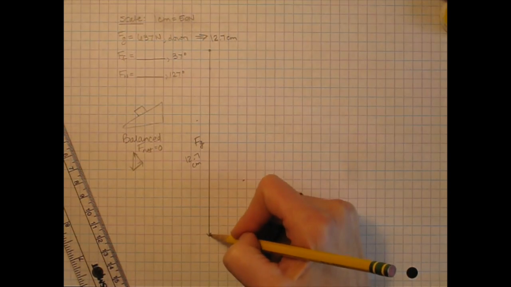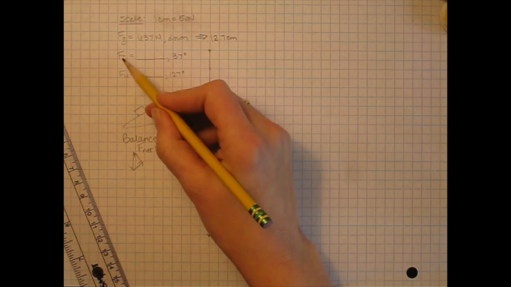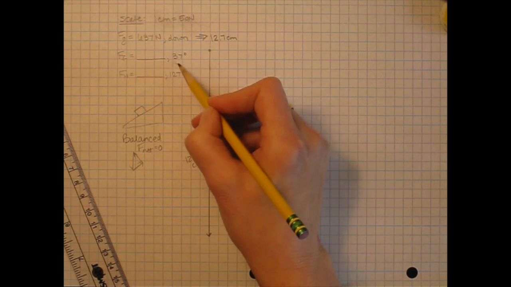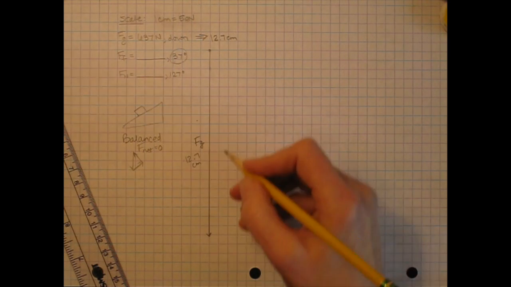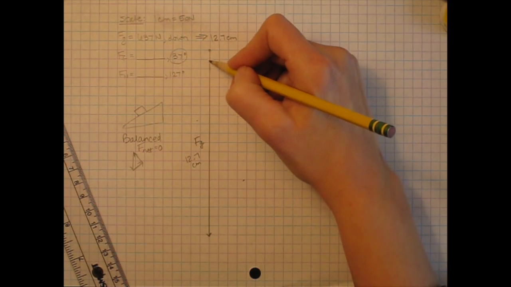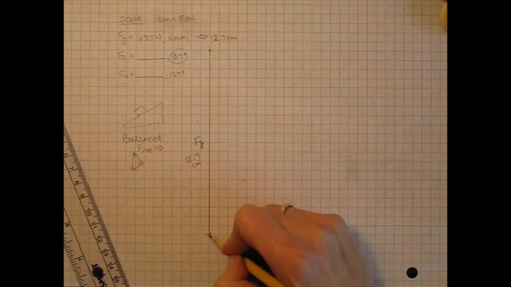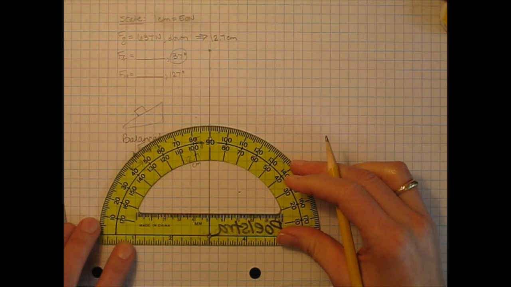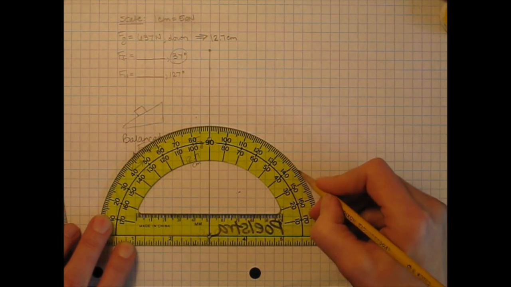So we have our force of gravity vector. The next one, you can add these in any order. I'm going to add the force of friction next, and I know it's at an angle of 37 degrees. So when you add vectors, you add them tip to tail. So this is the tip, and then now you need the tail of the next one. So you start your next vector at the place where you just left off. So from this point, I need to find out where 37 degrees is. 10, 20, 37 is right here.